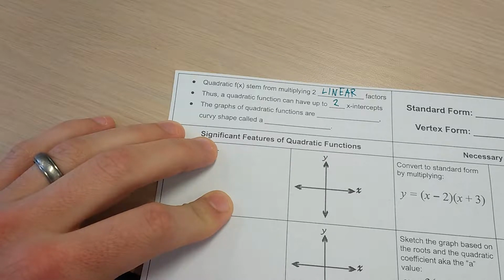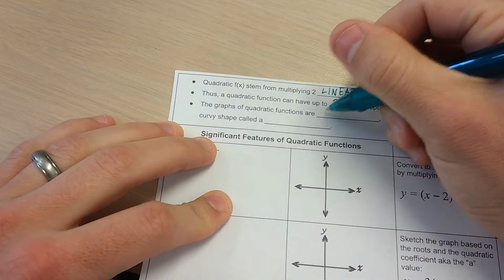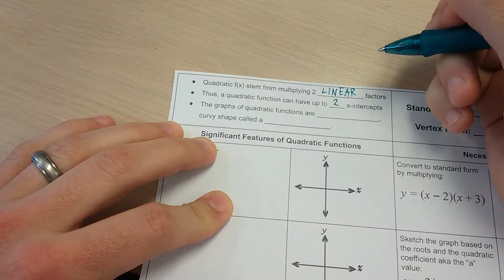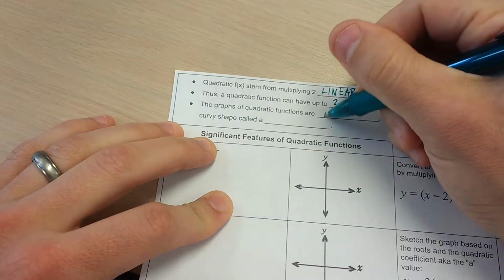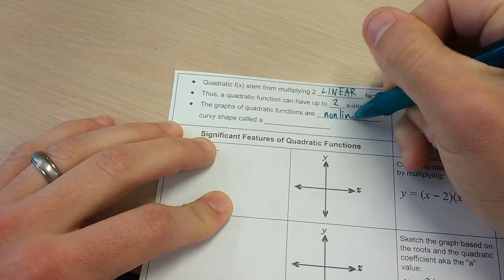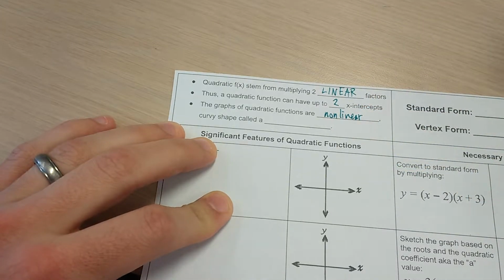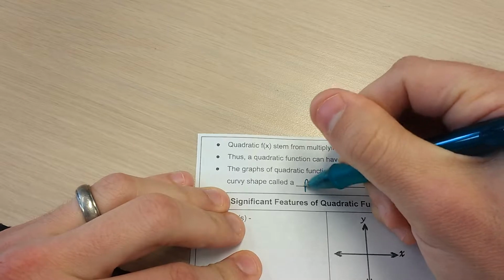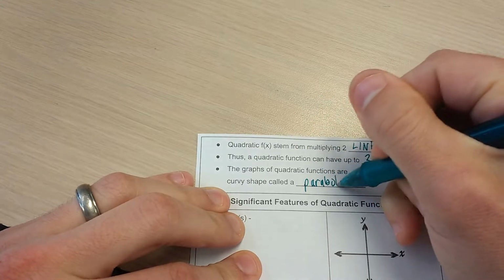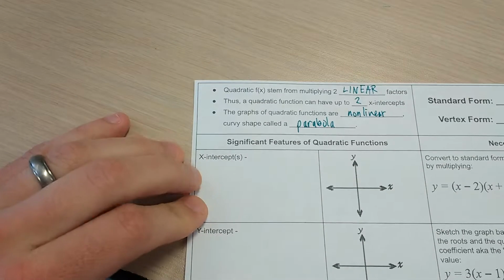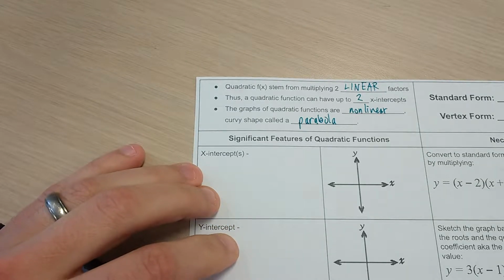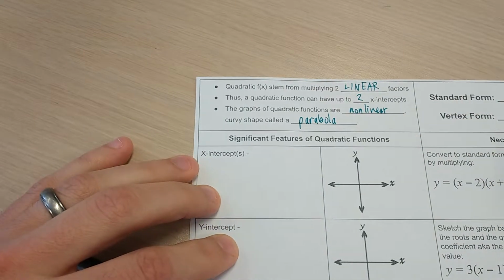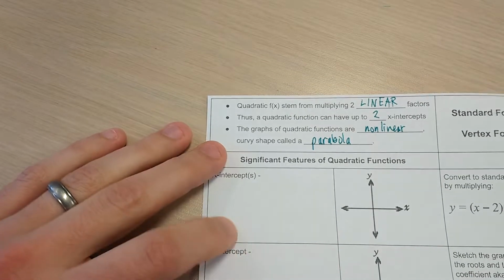The graphs of quadratic functions are always nonlinear, in that they do not produce straight lines, and the curvy shape they produce is called a parabola, which you should have heard about in Math 1. All right, so let's talk briefly about some specific parts of quadratic functions, or features.